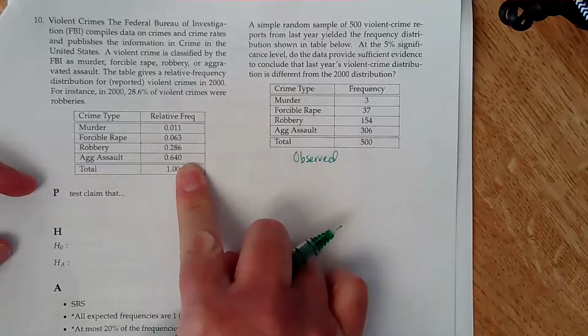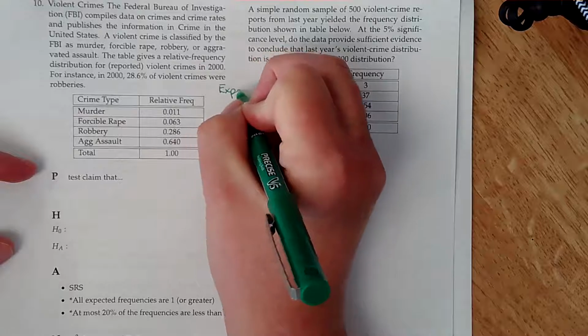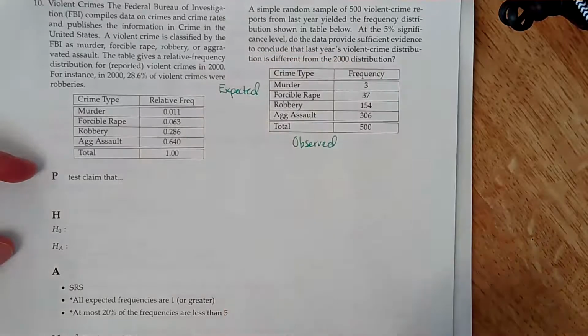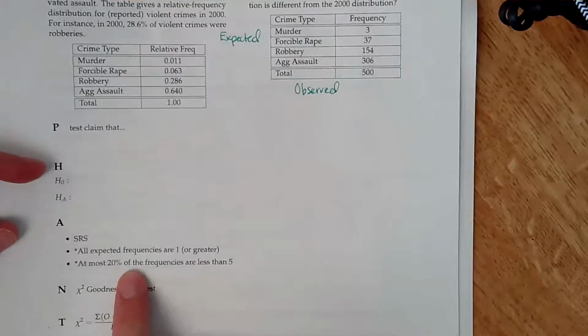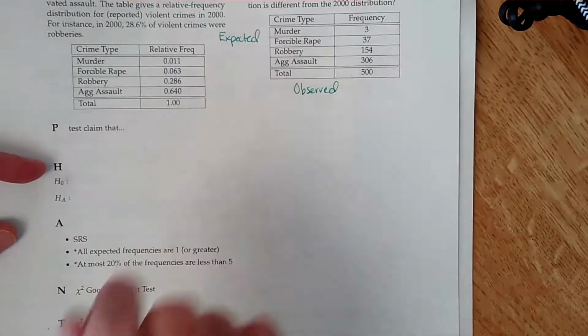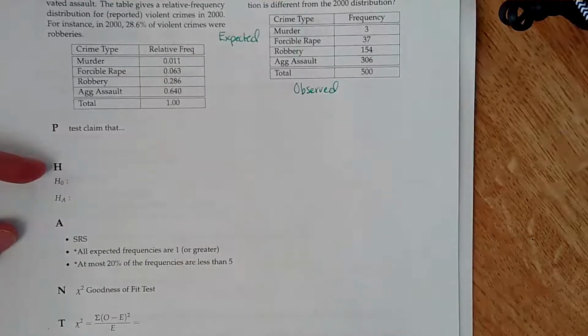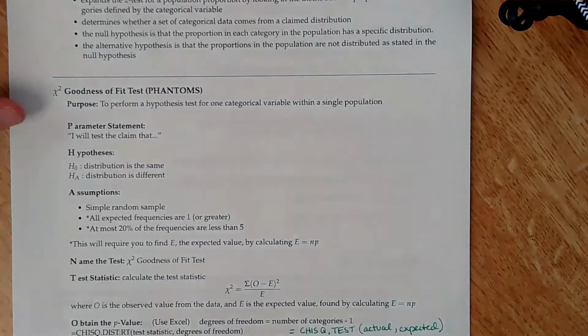Once we've done that, there are 2 things we have to check in this list of expected values. The first is that none of these are less than 1, so they all need to be 1 or bigger. And then at most, 20% of them are less than 5. Or another way of putting this is that at least 80% of these expected values have to be 5 or bigger. If you've met all 3 of those, then what you're going to do is called a chi-squared goodness of fit test.